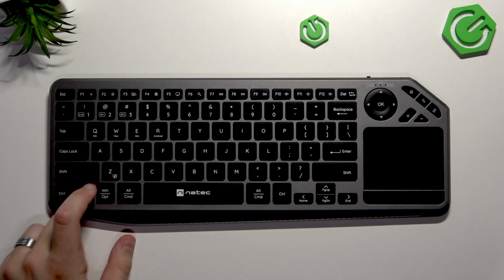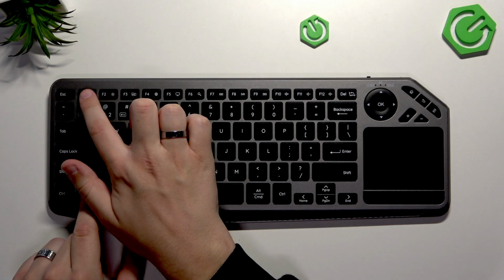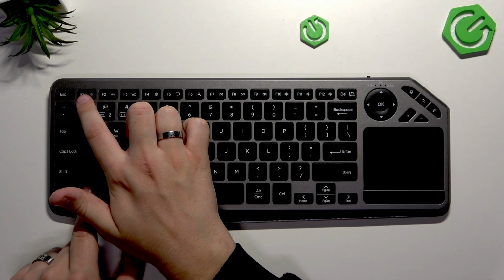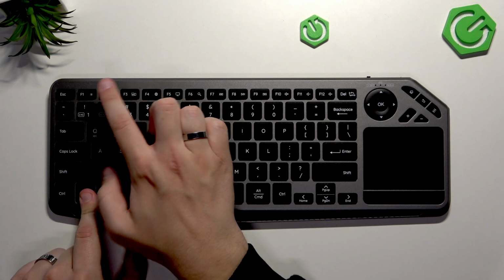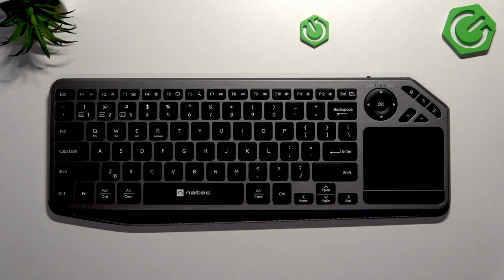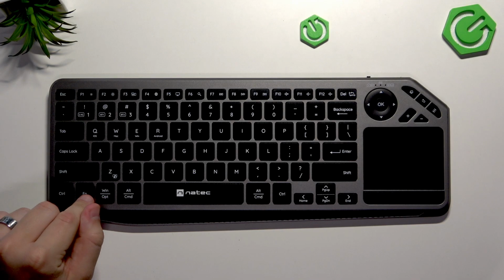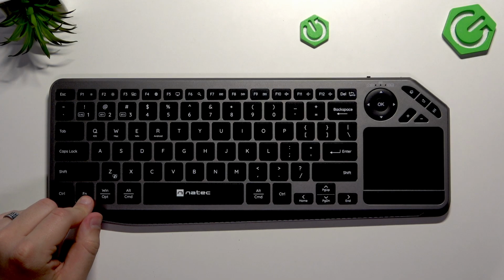So, if you guys want to brighten up your screen or dim the screen, then you can do it right here by pressing F1, which is dimming the screen, and F2, which is making the screen brighter. So you cannot do that without the FN button. So this is actually the button to access all of those extra features.